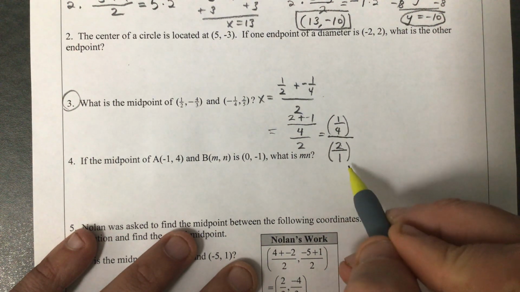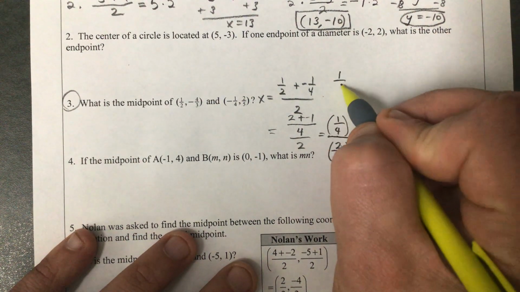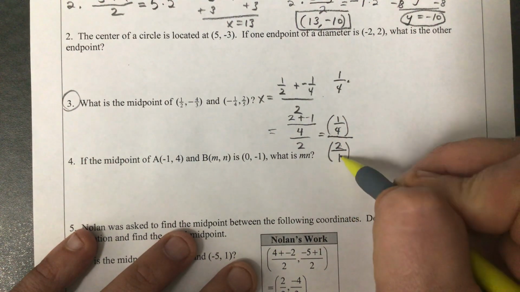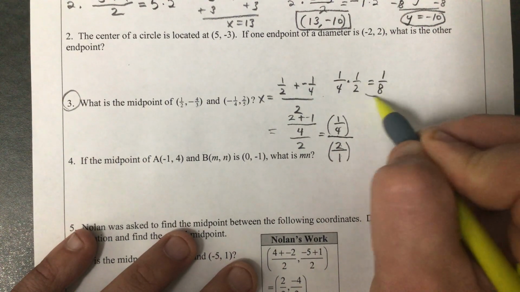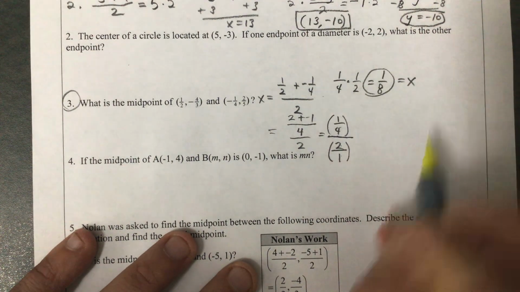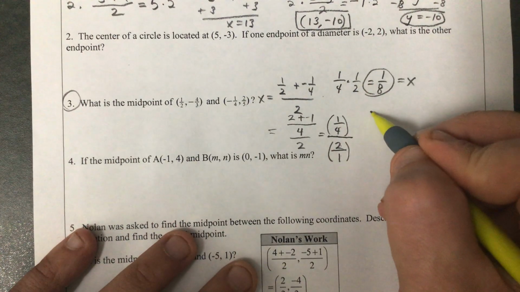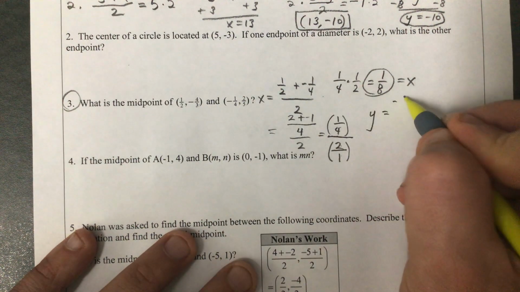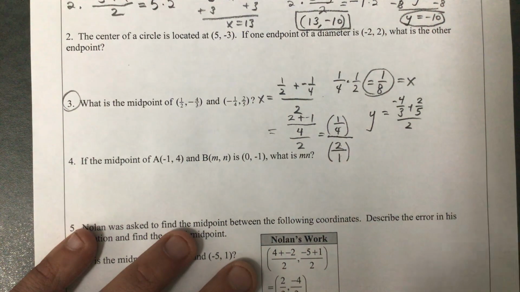And now I'm dividing fractions, and I know that I divide fractions by keep, change, flip. So I'm going to keep it, change it to multiplication, and flip this guy to 1/2. And so the x value then is going to be 1/8. Let's do the y value then. Let's write out the problem we're doing. So the y value is going to be -4/3 plus 2/5 over 2.